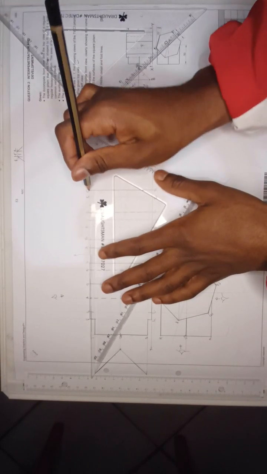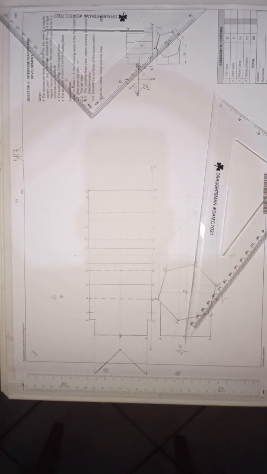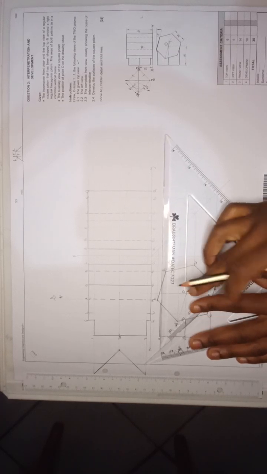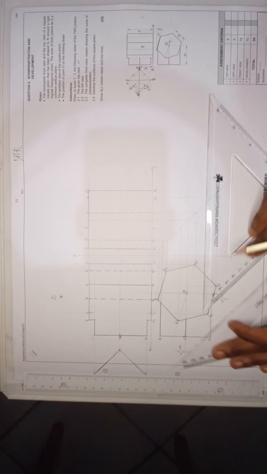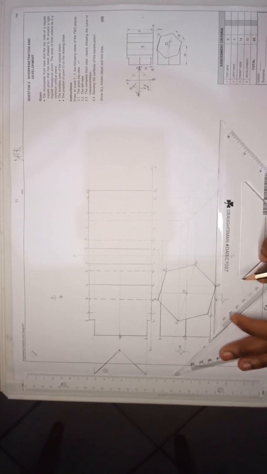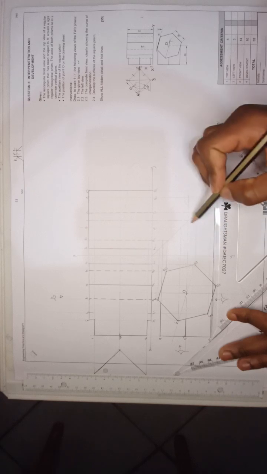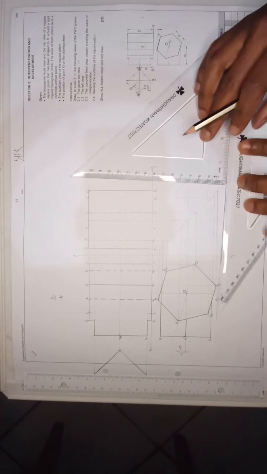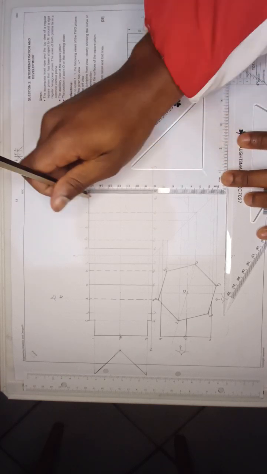Okay, then I can finish up my hexagonal prism. Now I need to feature my square prism, so I will need to take all these lines to my 45 angle here, and then this one also, because this one, 1 and 3, is on the same line with my center line. Okay, so I will need to construct them back vertically to my left view.